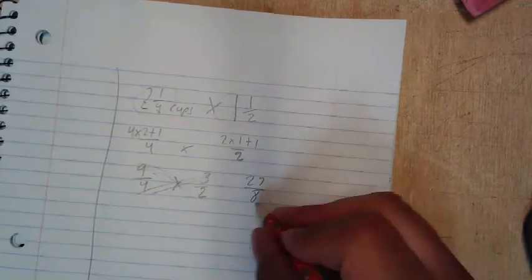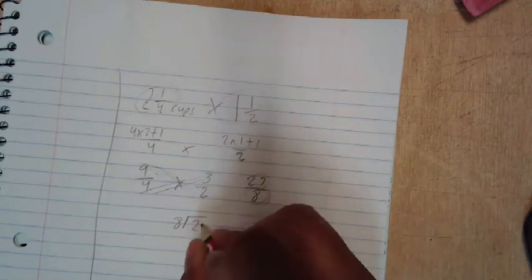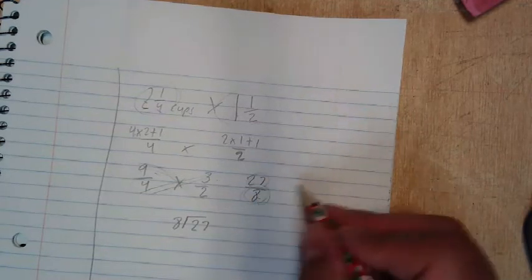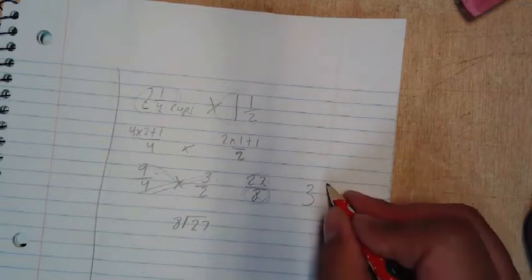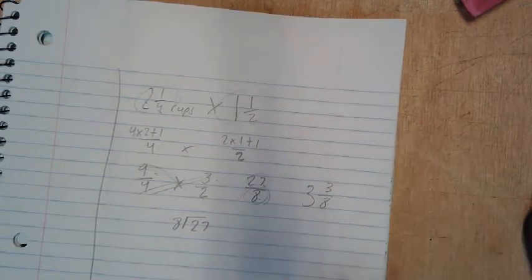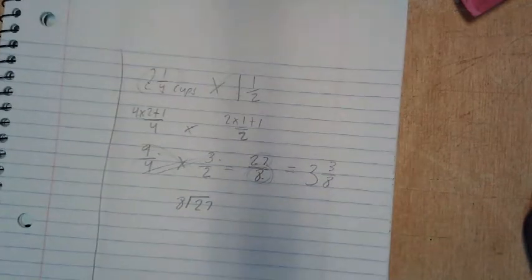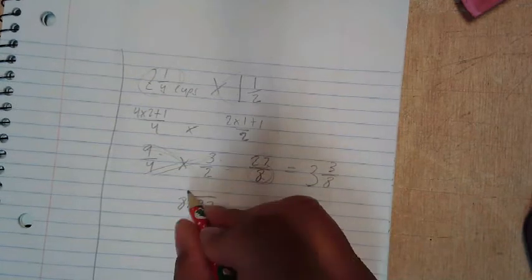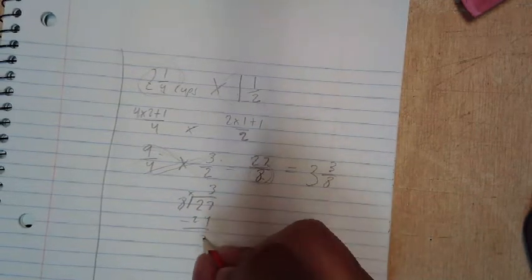All right, I'm making groups of 8 from 27. Guys, I realize some of you can just do this in your head. Oh, I know it's going to be 24. That's going to be 3. 8 times 3 is 24. 27 minus 24 is 3. If you can do it in your head, hey, more power to you. But I'm going to show you the work anyways, okay? I'm making groups of 8 out of 27. 8 times 3 is 24. 7 minus 4 is 3.